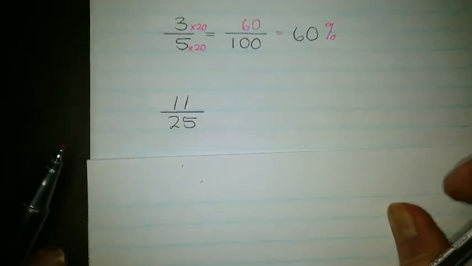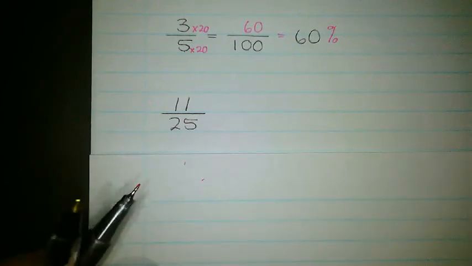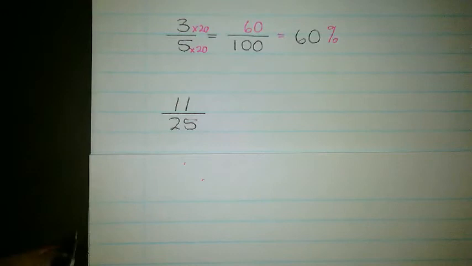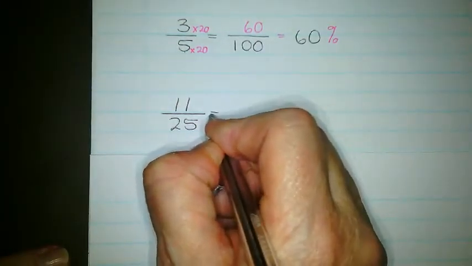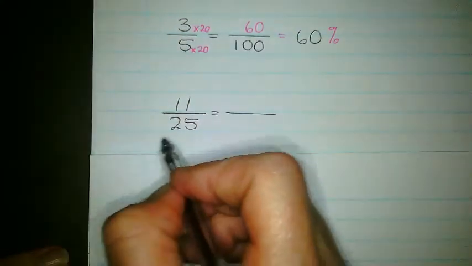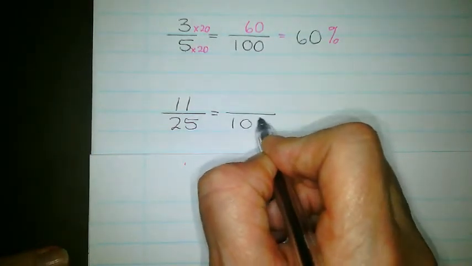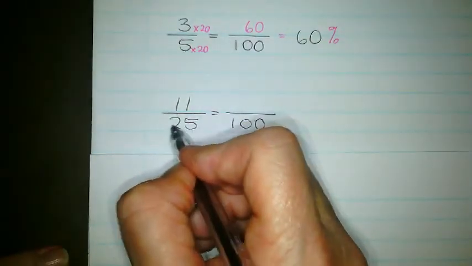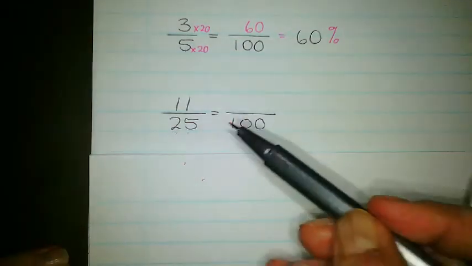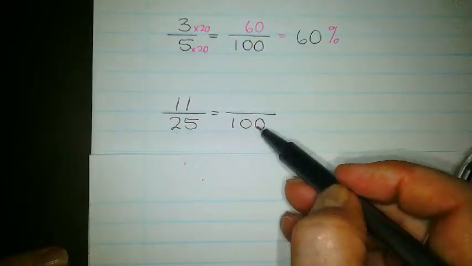Okay, if we look at the next one, and this is more in line with when you have your marks and you want to calculate what is your percentage of this, then I can use the same method. Remember again, percentage, denominator of 100. Now I just have to look at my denominator. What did I multiply the 25 by to get to 100?